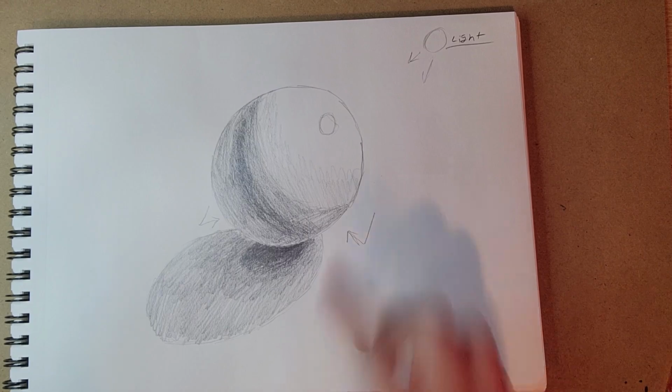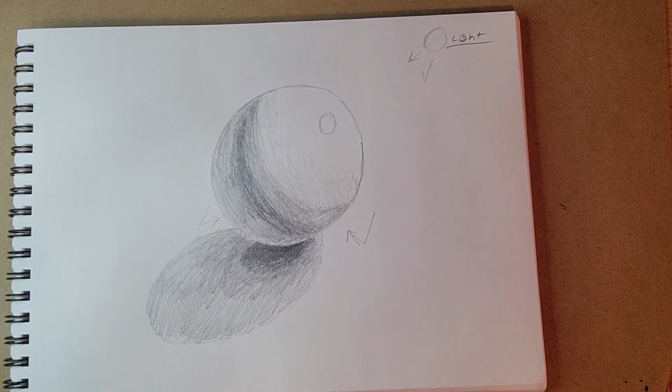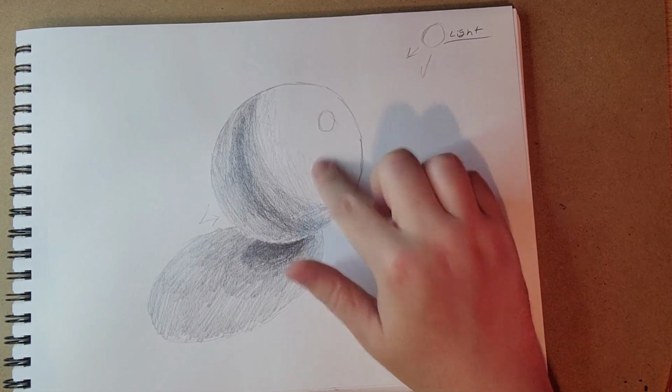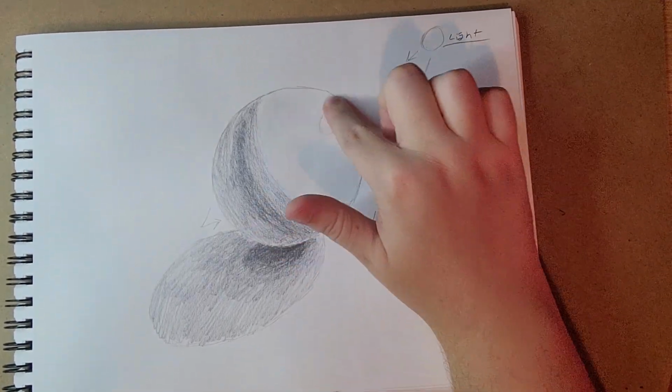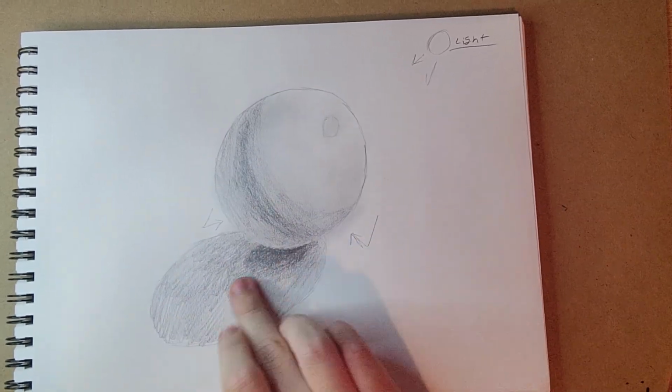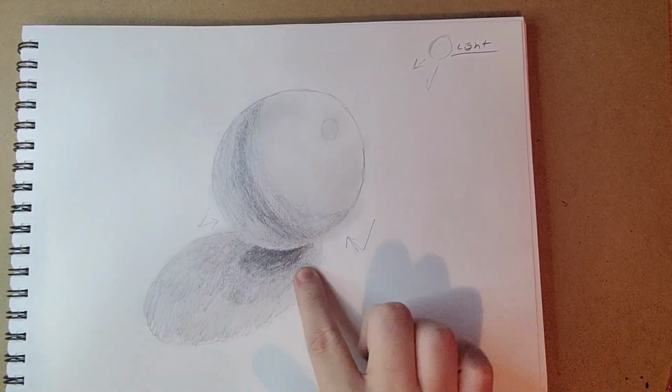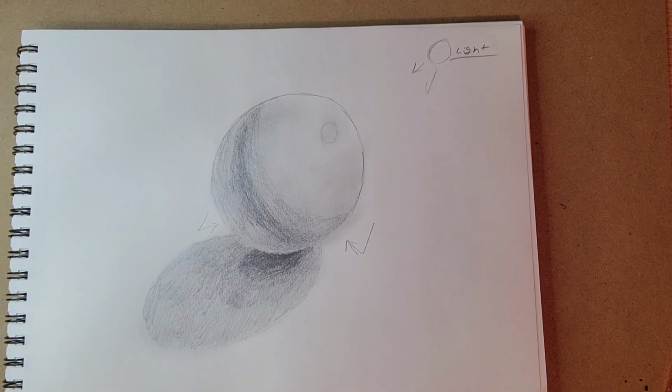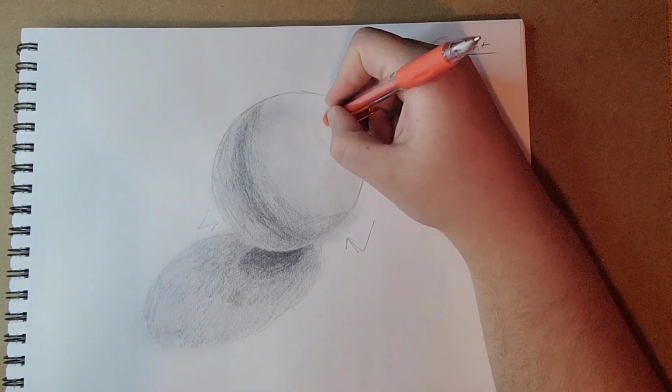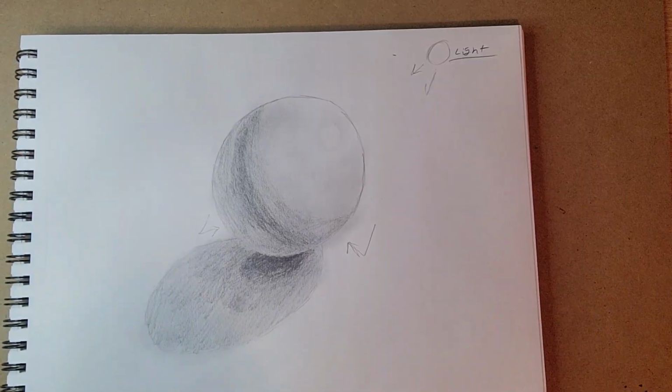And then you can just take something. I usually just take my finger or a blending stump or something like that. You can also take a tissue and then just sort of blend this out. And the same for down here. Then we can go back and erase this and have our highlight. Hopefully the camera can pick that up.